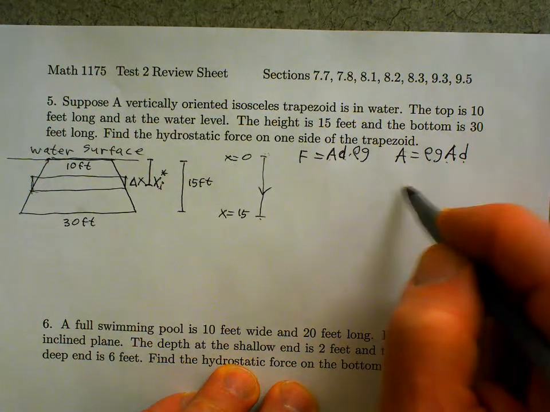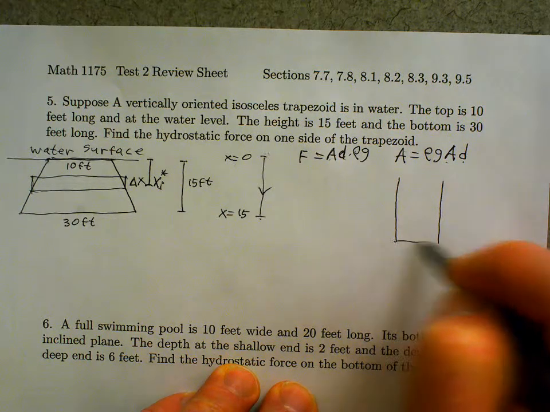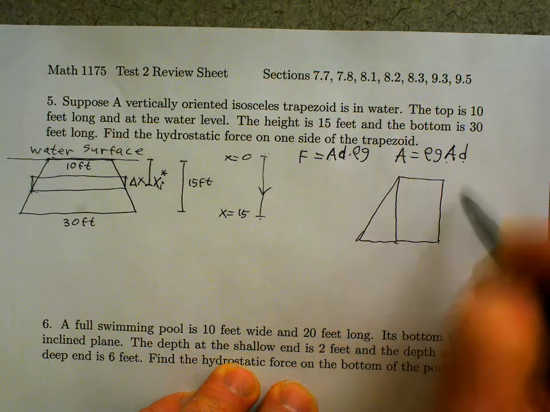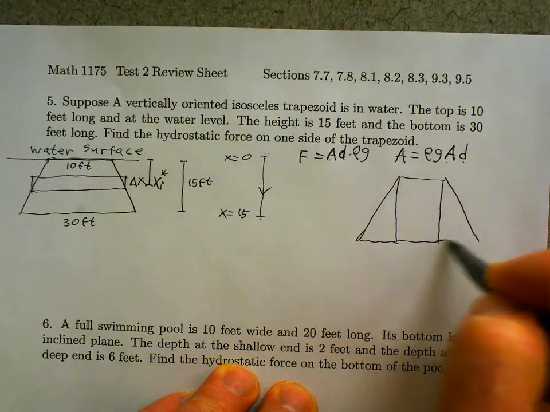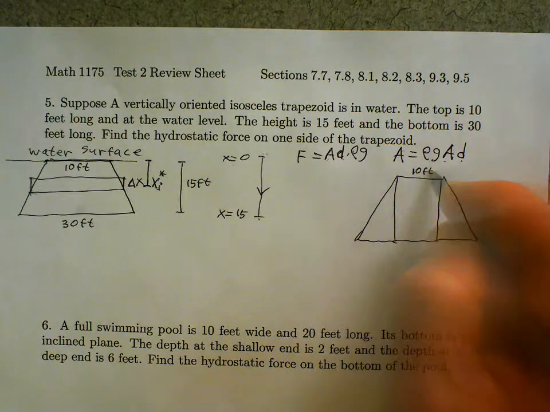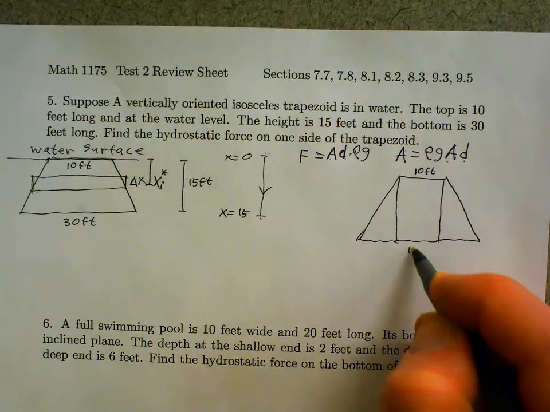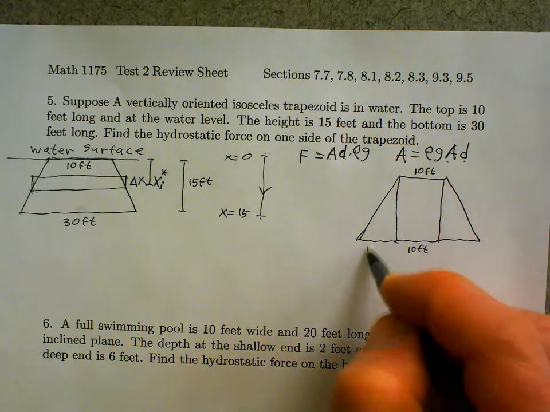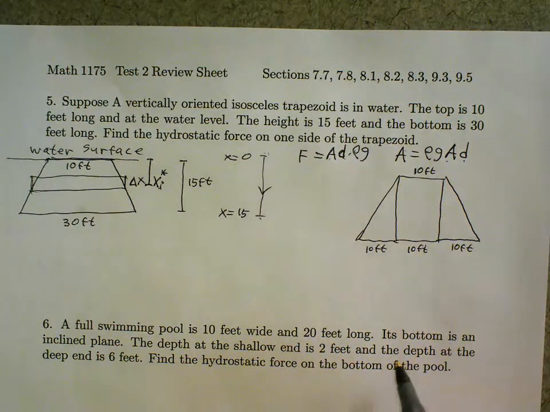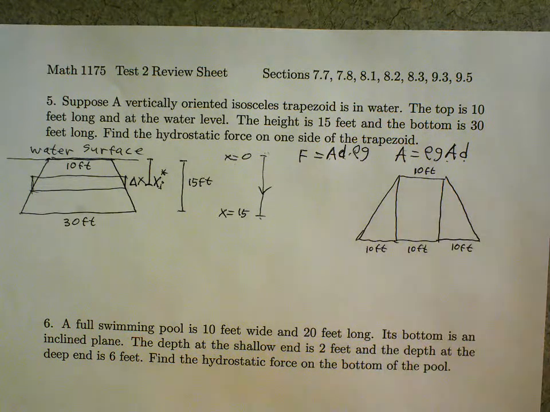Okay, so if we look at that over here, if this top side is 10 feet, and the entire bottom side is 30 feet, and it's an isosceles trapezoid, then we can reconstruct the trapezoid this way.